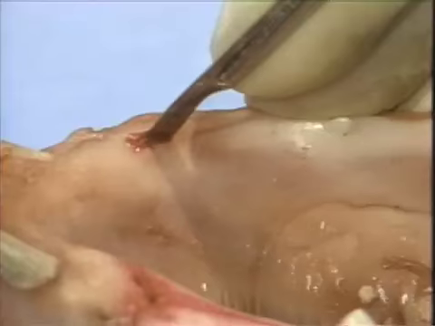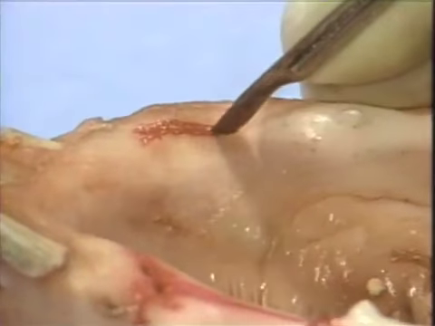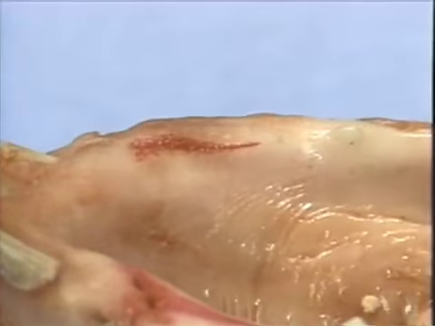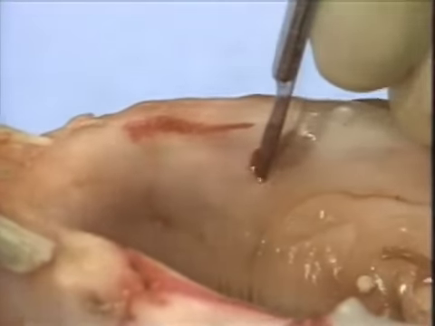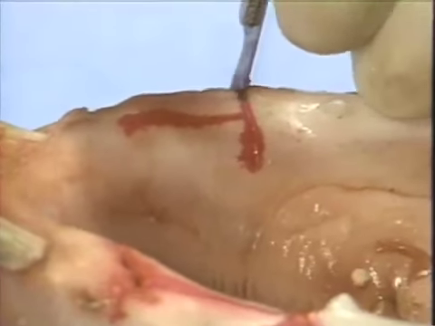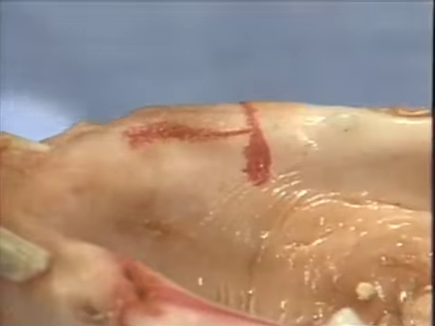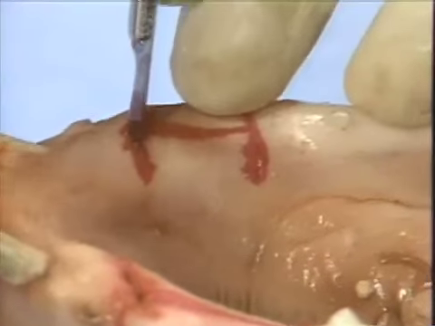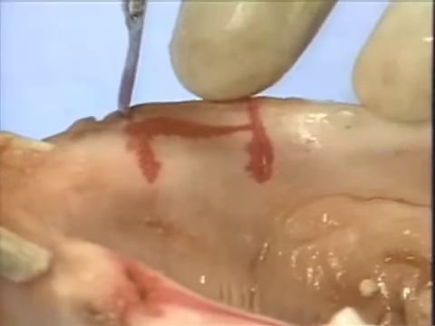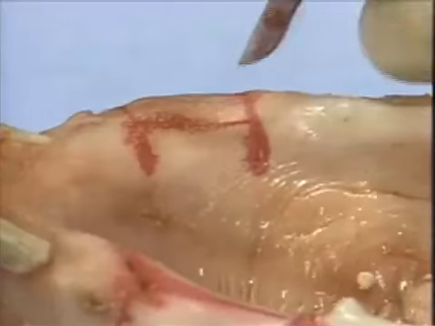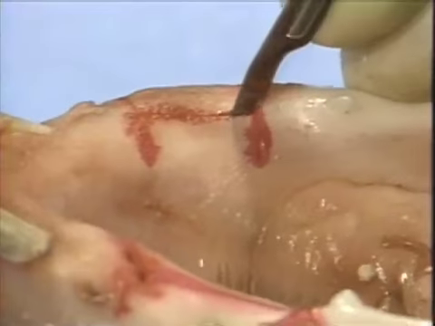We'll now demonstrate the elevation of a split thickness flap. The initial incision is exactly the same, running from mesial to distal, from crestal gingiva through and down to crestal bone. In this case, we will place 2 parallel vertical releasing incisions because we intend to apically position the lingual flap in this demonstration. The parallel nature of the vertical releasing incisions allows this repositioning.